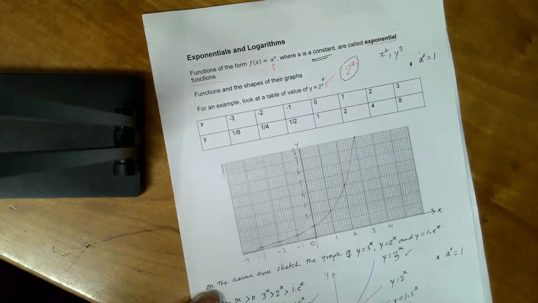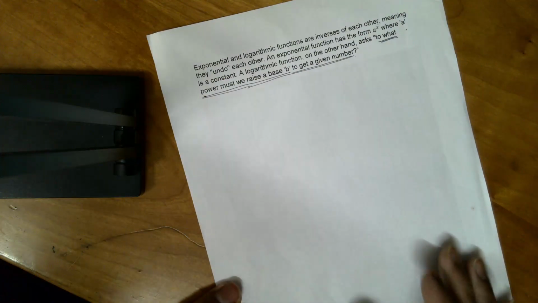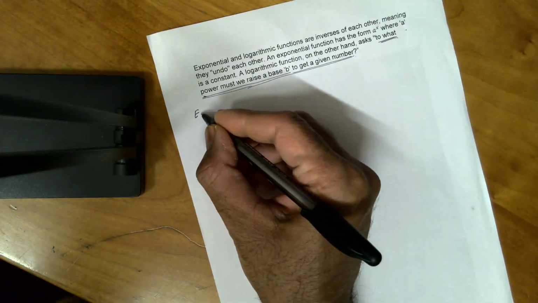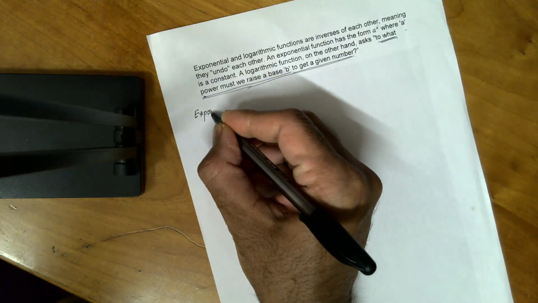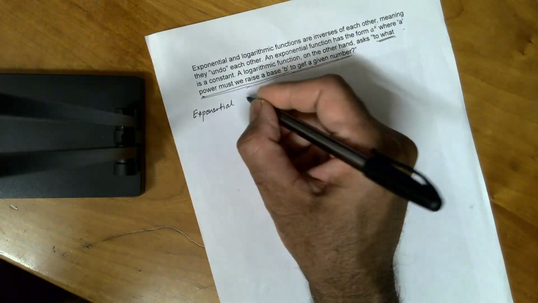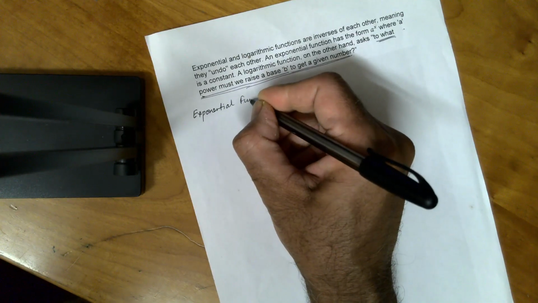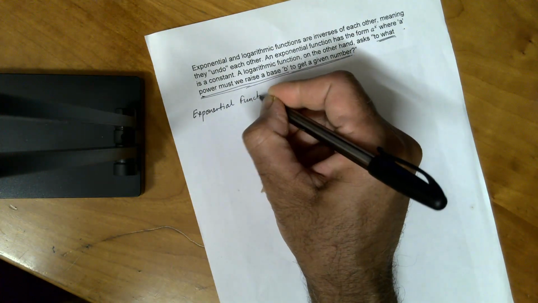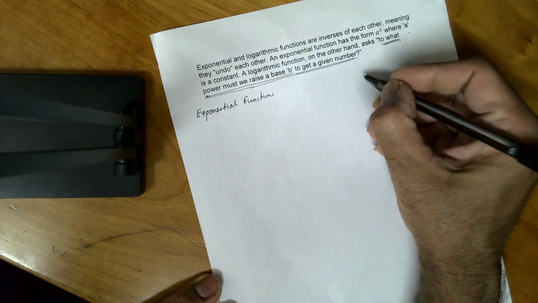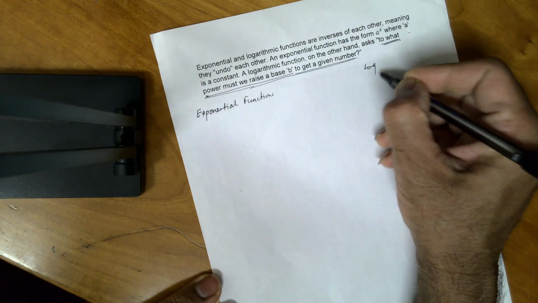When we compare these, I can write down here for you. You need to know these because when we solve the problems, the understanding of these two is very important.